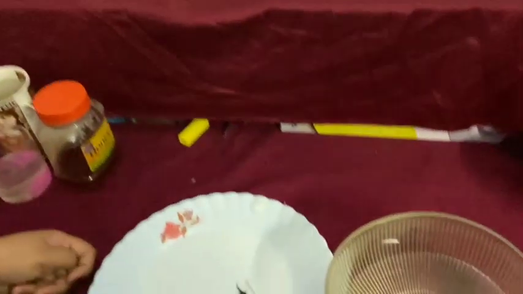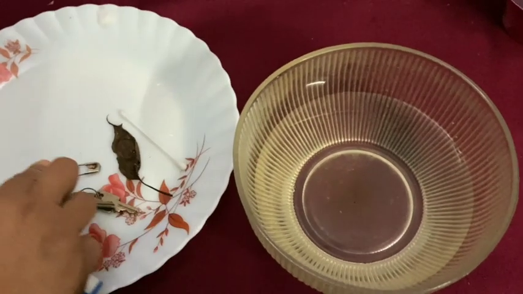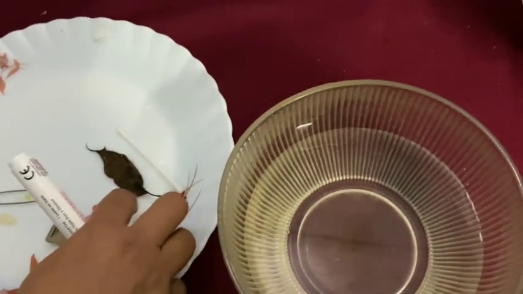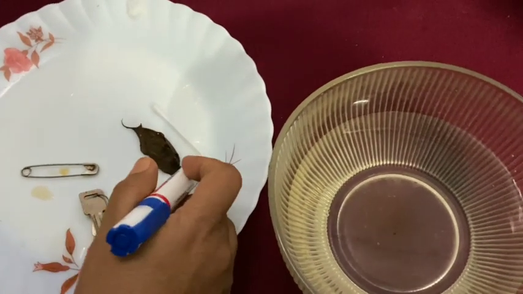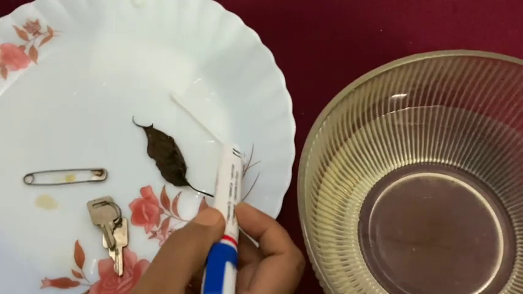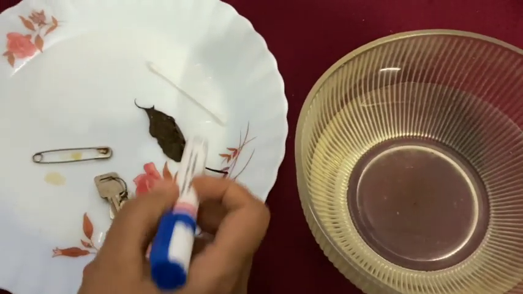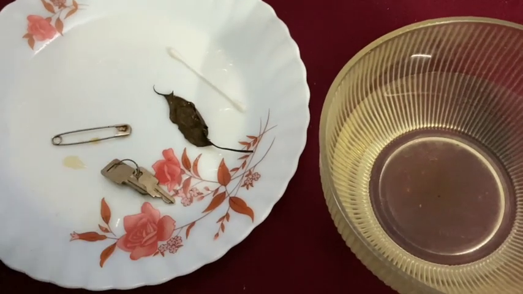So now, dear students, let us do the activity related to the property floatation. Now I have some materials here. This is a plastic earbud. This is a dry leaf. This is a key and this is a safety pin.